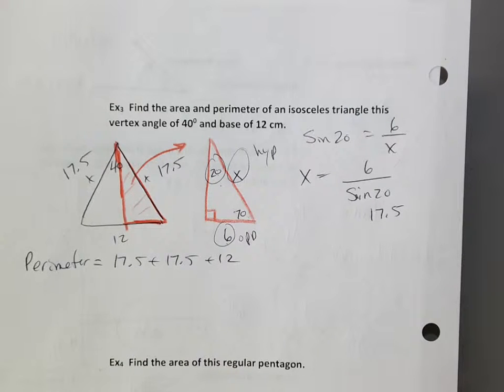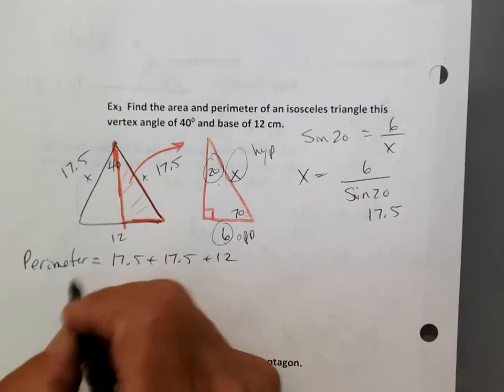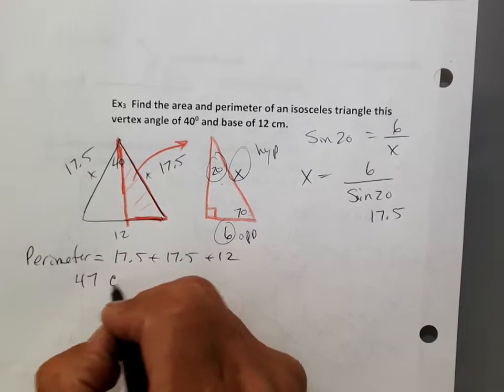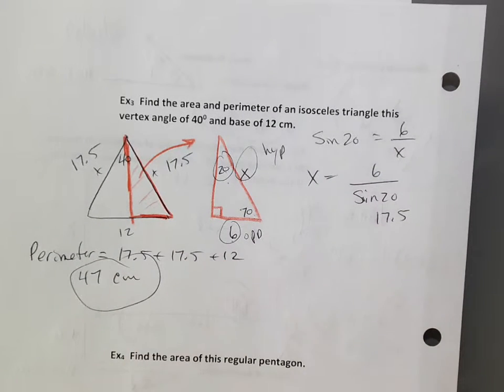Let's do it again. 17.5 times 2 plus 12. 47. Thank you, Derek. So I got an answer of 47 centimeters. Problem's not done, but thumbs up so far. That wasn't so bad.